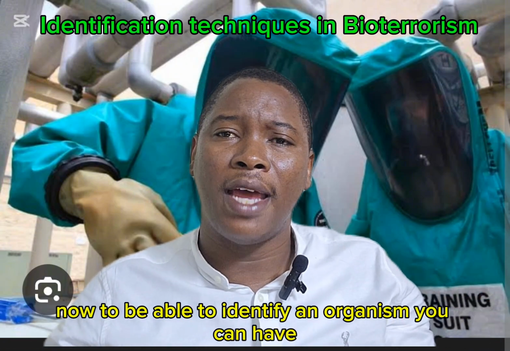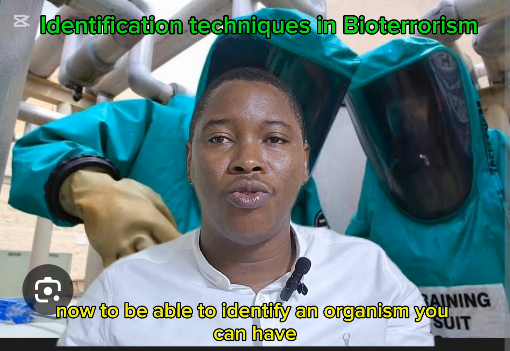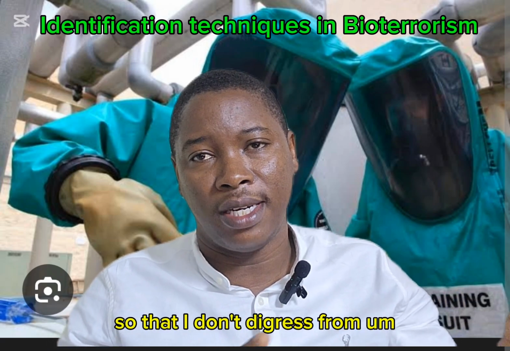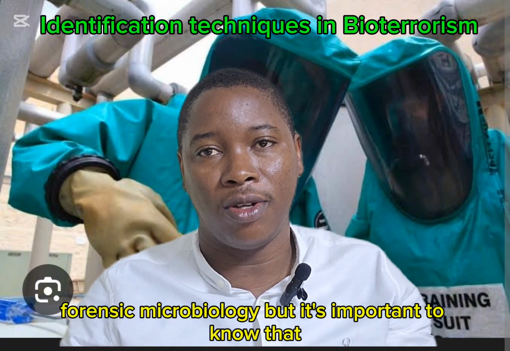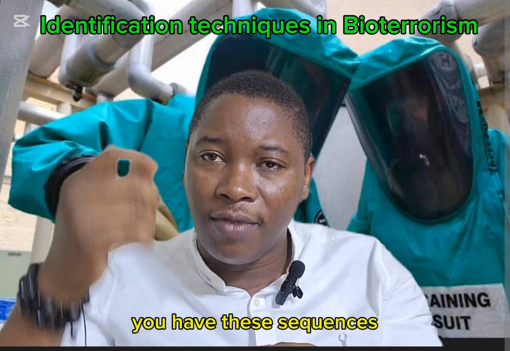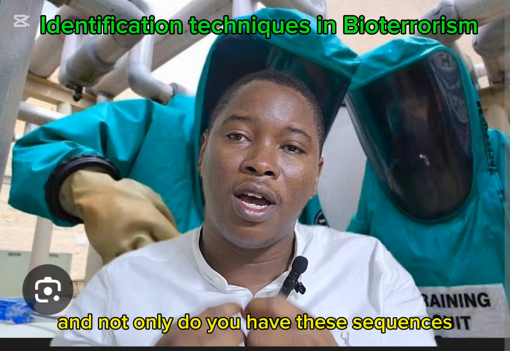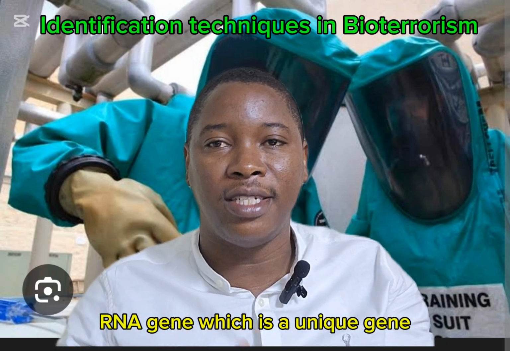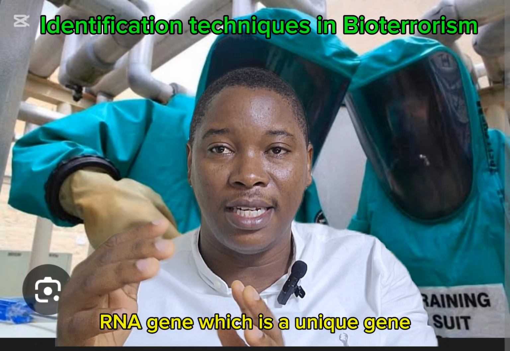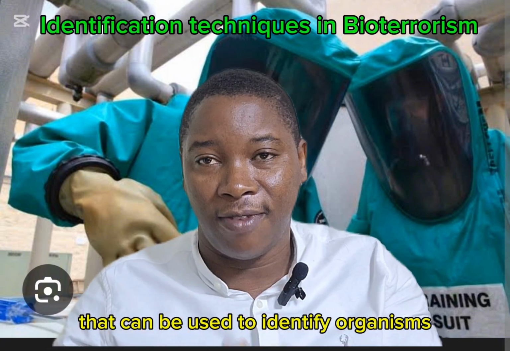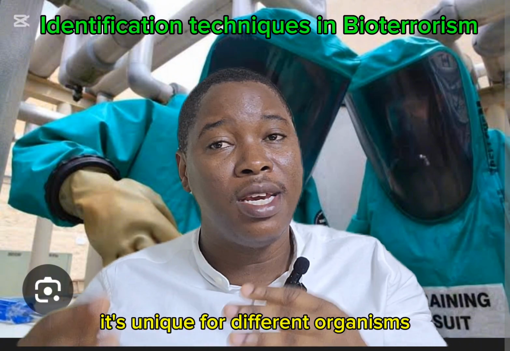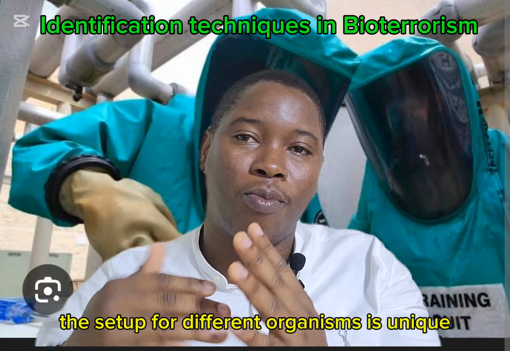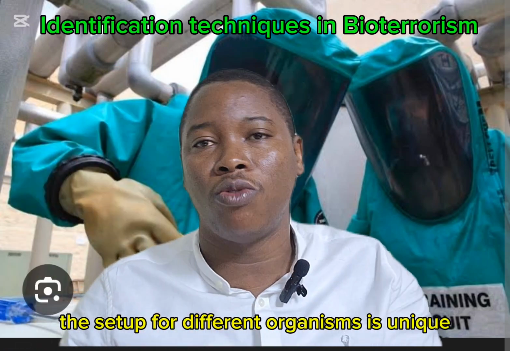Now, to be able to identify an organism, I don't want to go too deeply so that I don't digress from forensic microbiology, but it's important to know that you have these sequences. And not only do you have these sequences, you have what we call a 16S rRNA gene, which is a unique gene that can be used to identify organisms. It's unique for different organisms. That means the sequence, the setup for different organisms is unique. What do we mean by unique?